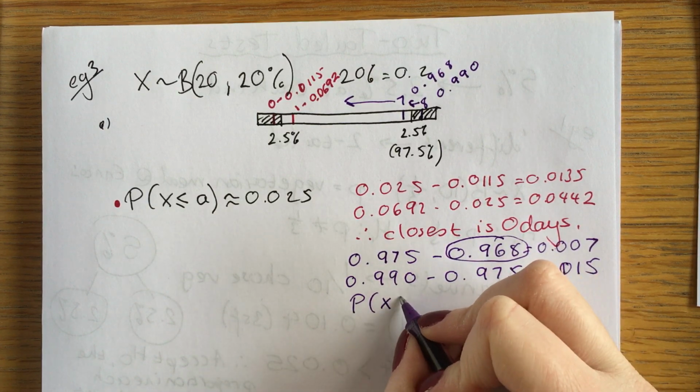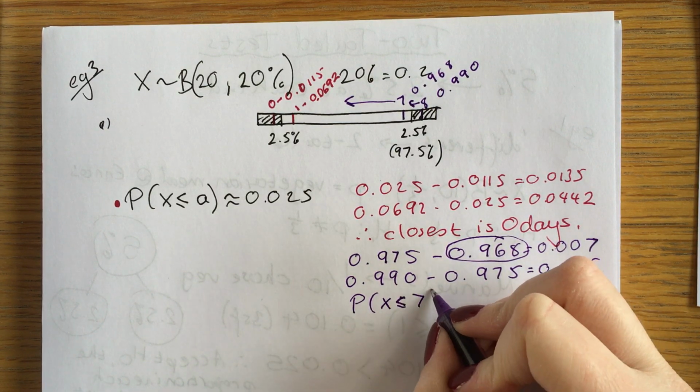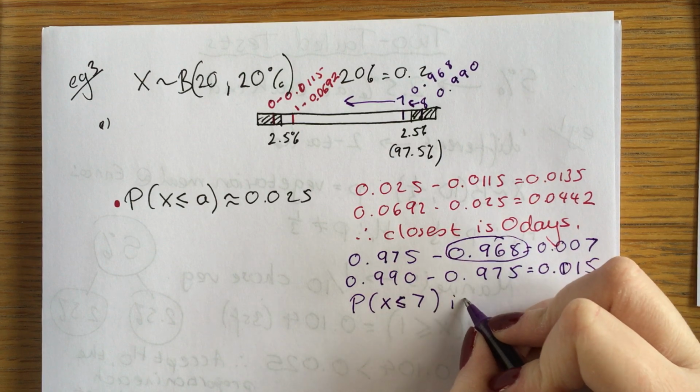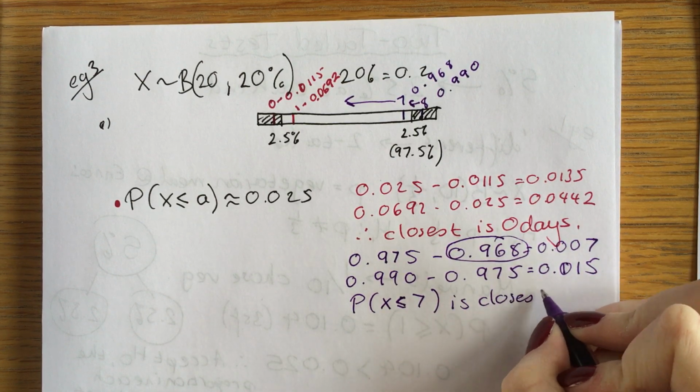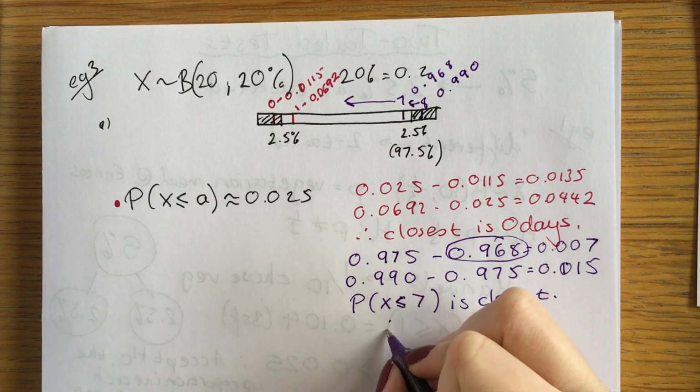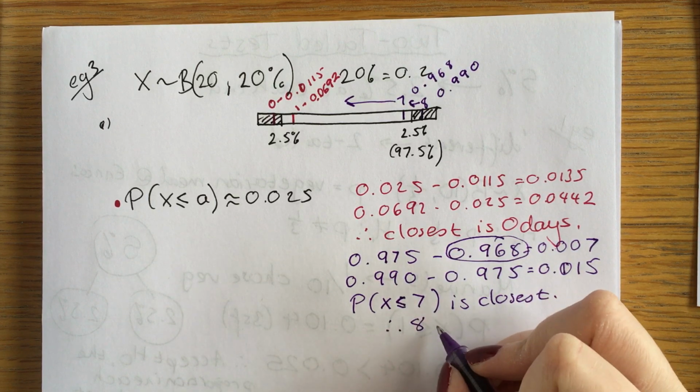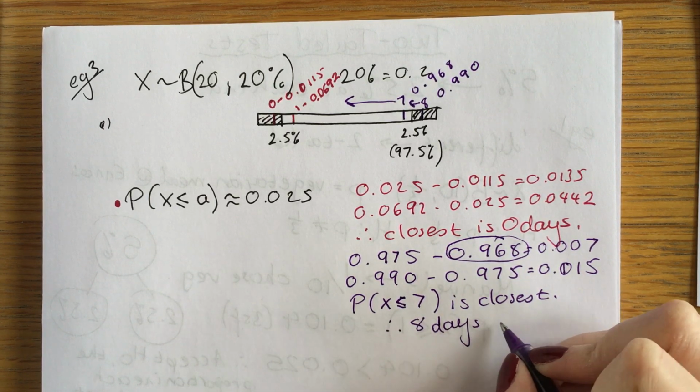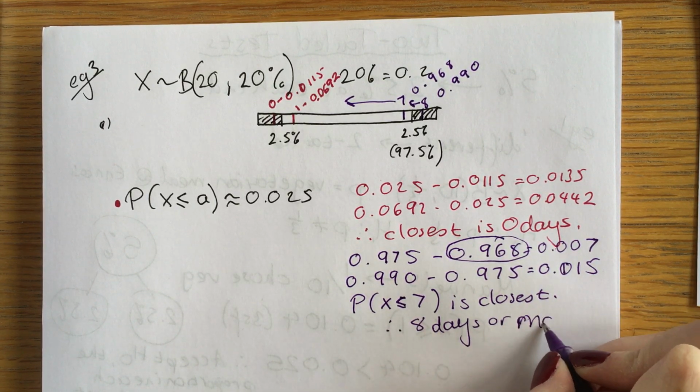So the probability that x is less than or equal to 7 is the closest, so therefore the critical region is 8 days or more.